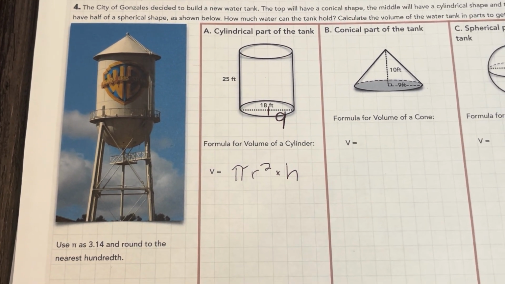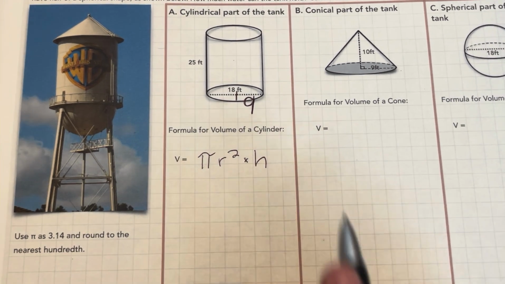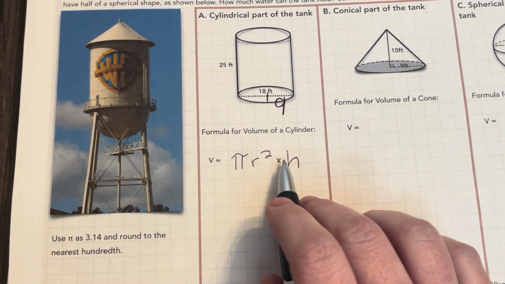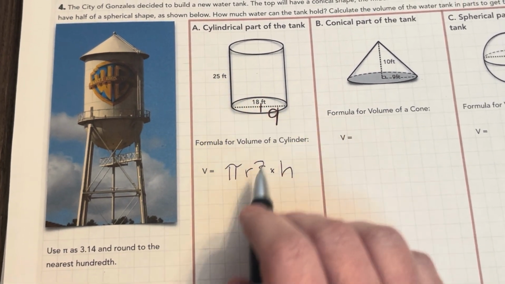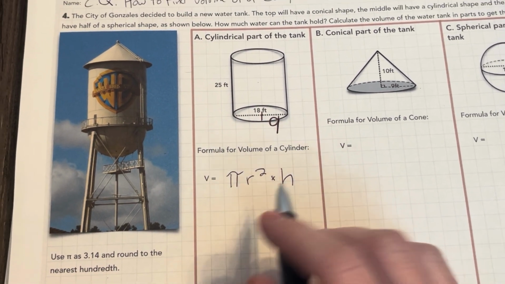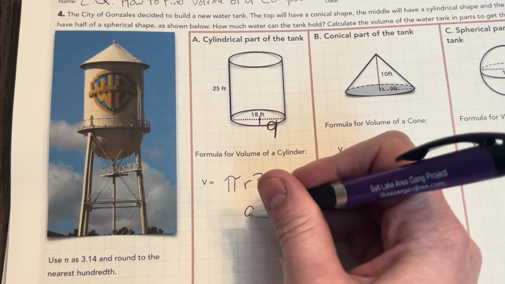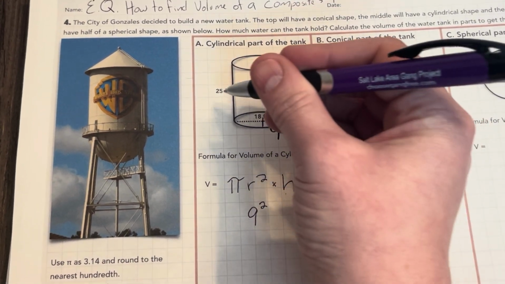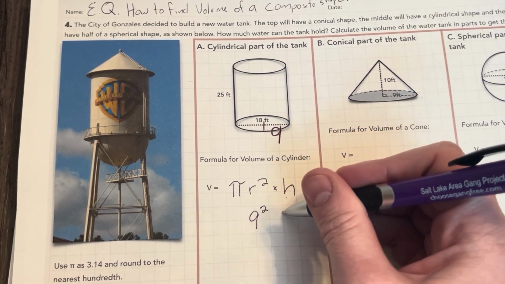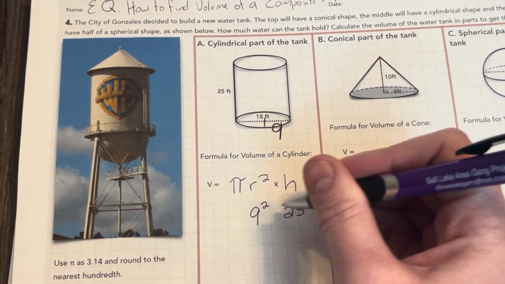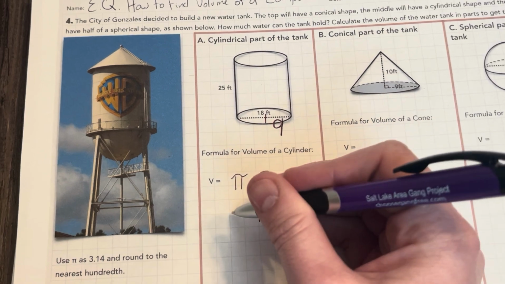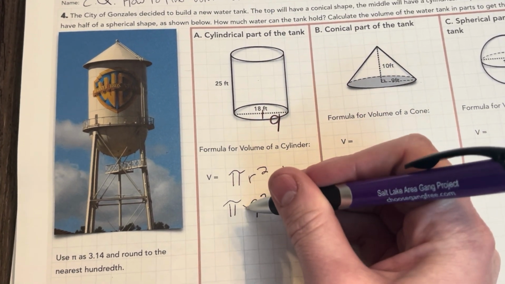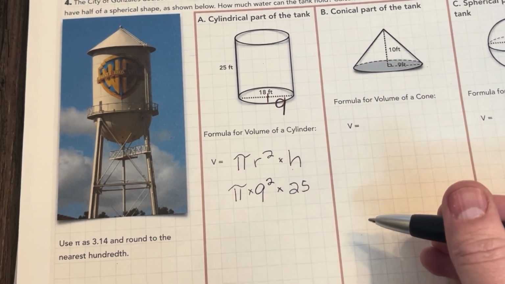So it is asking us to round. All right, here we go. Let's fill in our formula. Which of these numbers should we use for r? We should use 9, so I'm going to put 9 squared right there. That means that the 25 goes for the height. So we have pi times 9 squared times 25.